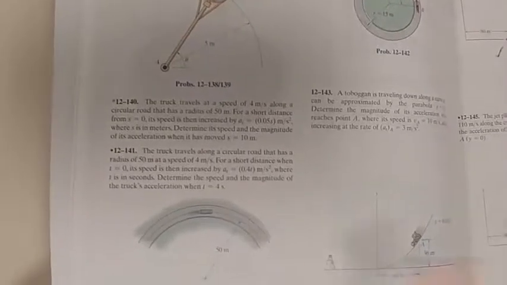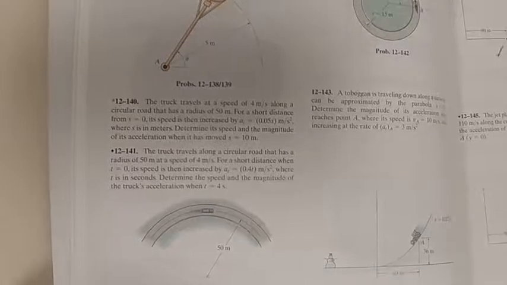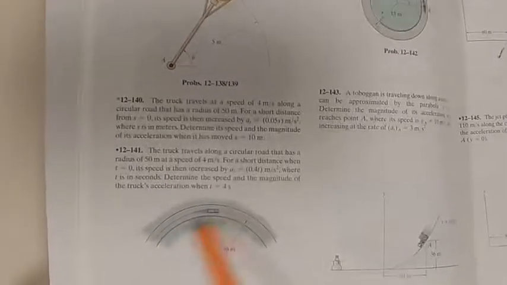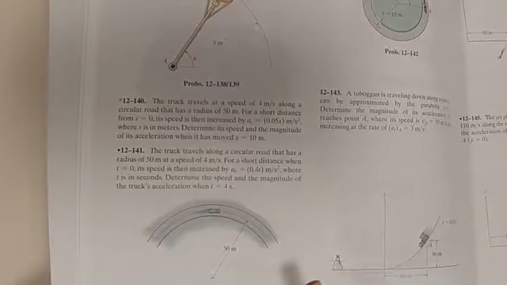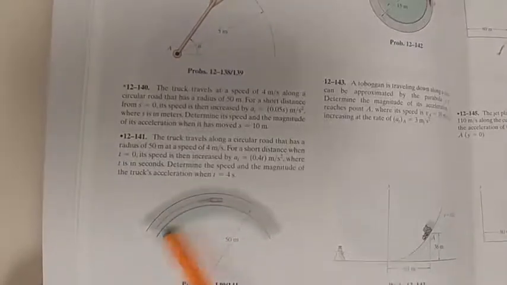Okay, guys, we're going to look at problem 12-141 in the 12th edition. Here we have a truck that's going around a bend. And what's happening here?